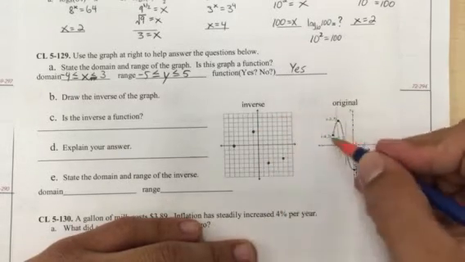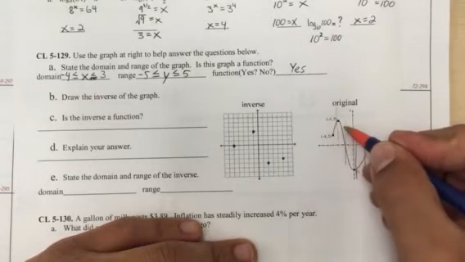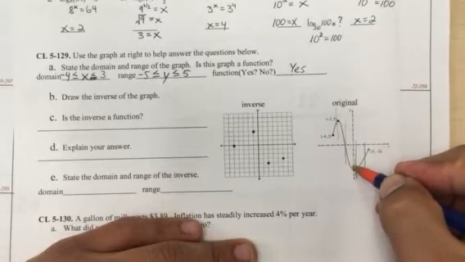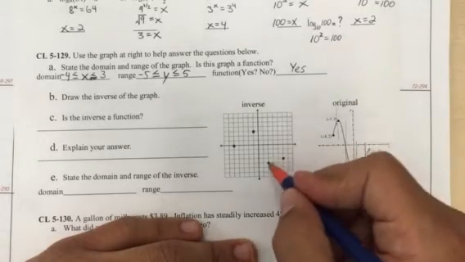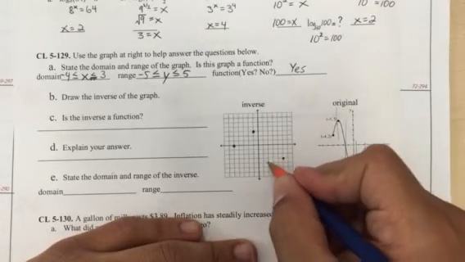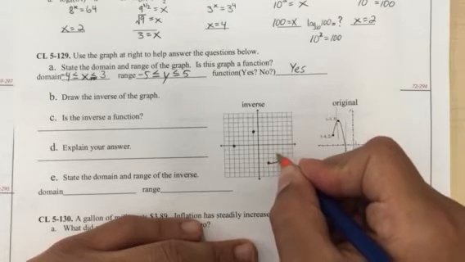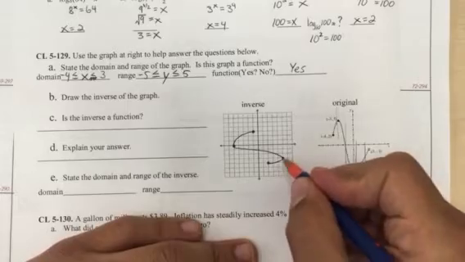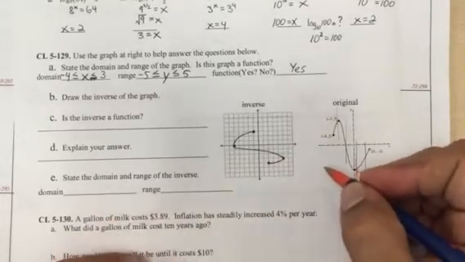And now we need to connect them in the same order that this one was connected. So from this one to this one, then to this one, and then to this one. So this is the first one, then it goes to this one, then it connects to this one, and then finally it connects to this one. And there's our inverse graph.